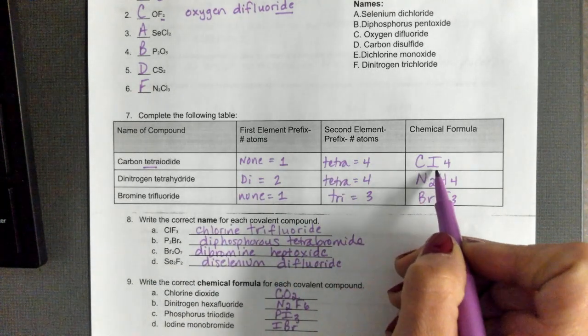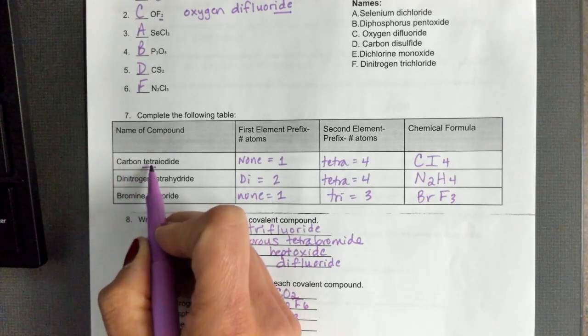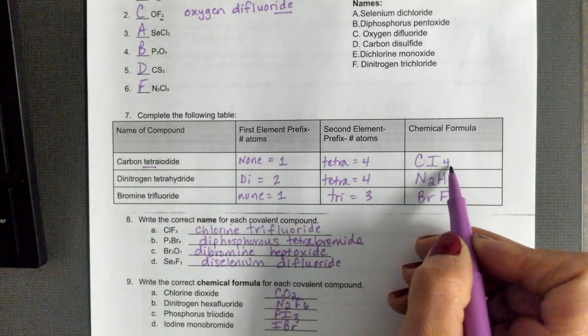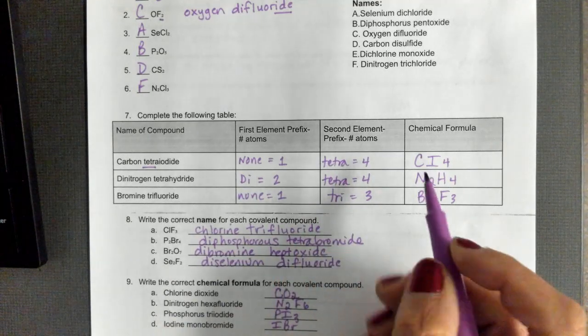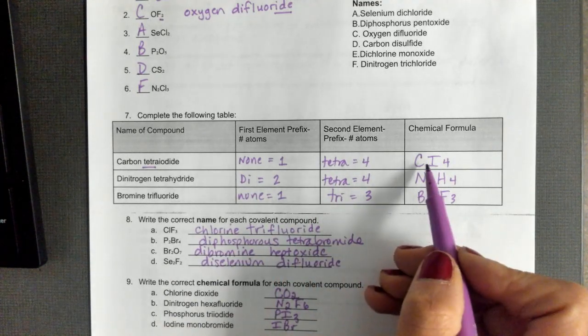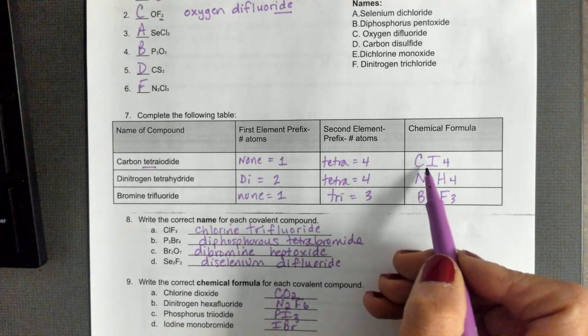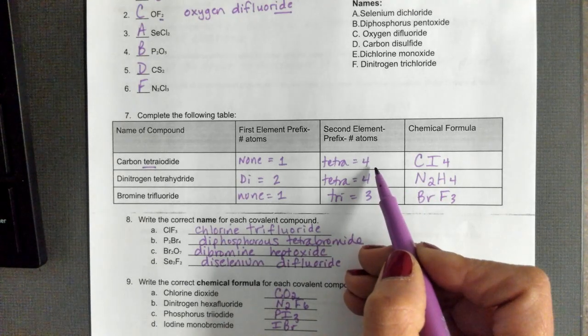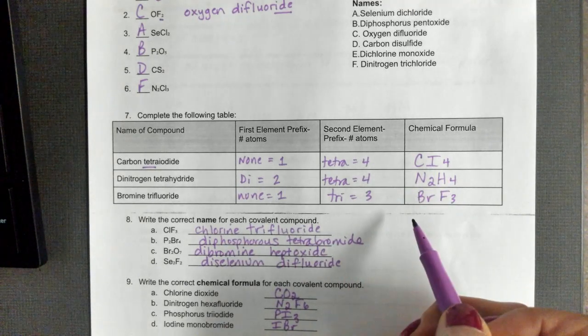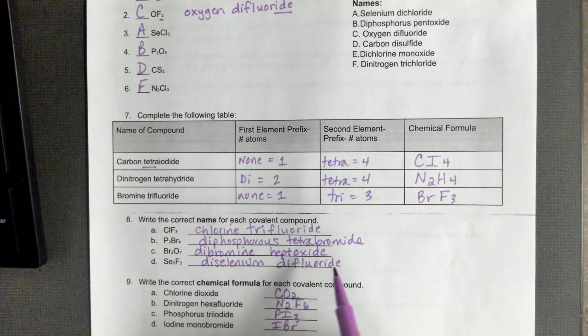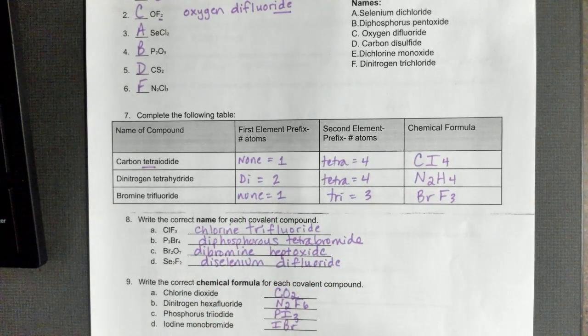When I write my chemical formula, I write the symbols for each of those elements, and then the prefix number that I just figured out. So I had 1 carbon, and I do not have to write 1, and I had 4 iodines, and so that's why I wrote 4. All right, so you can see how I did those next 2 examples right there.